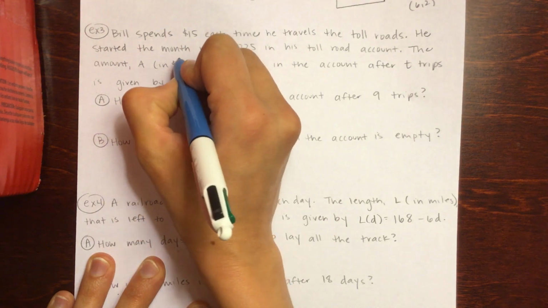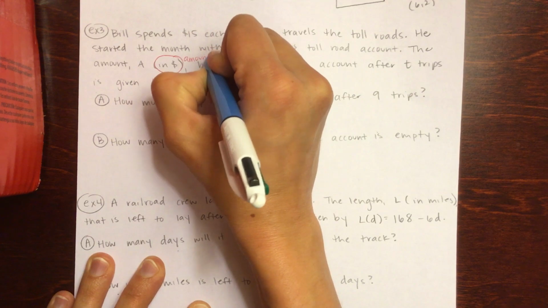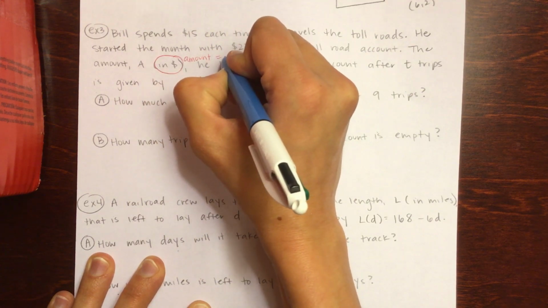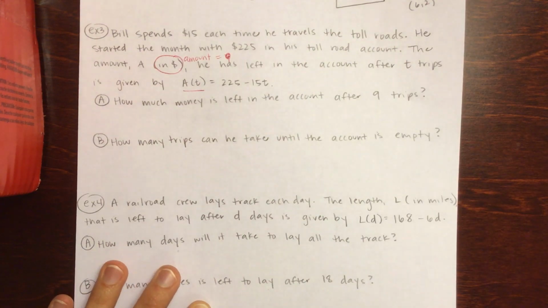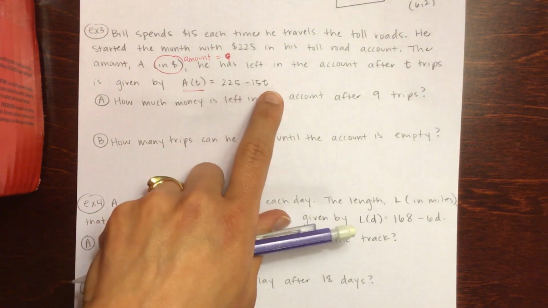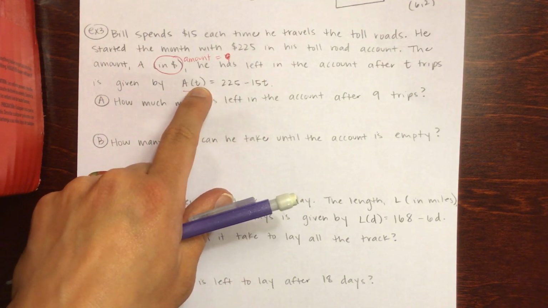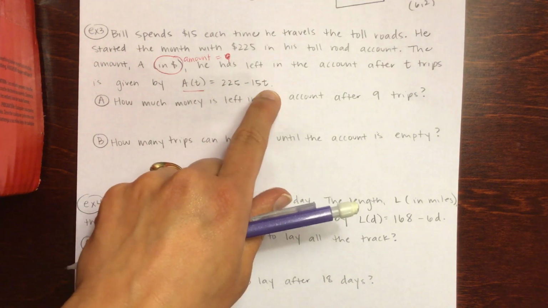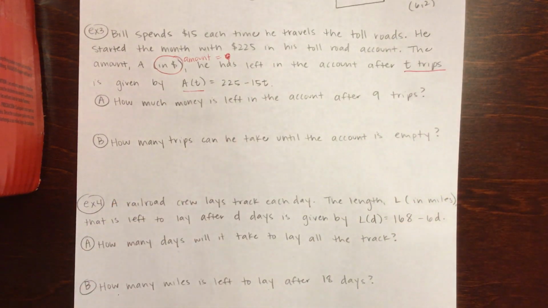A, my whole equation, is dollars, or the amount of money he has. That's my A, that's my whole equation. I'm subbing in t here, instead of f of x, it's A of t, where I'm using t's in the equations. So t tells me trips.